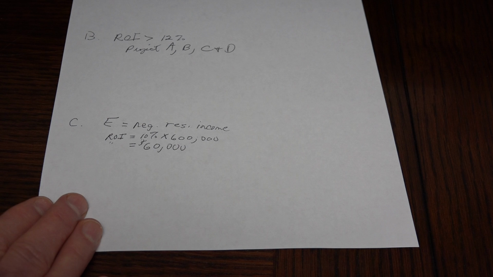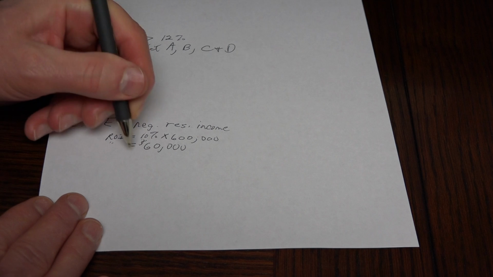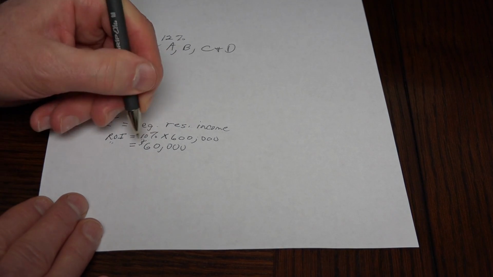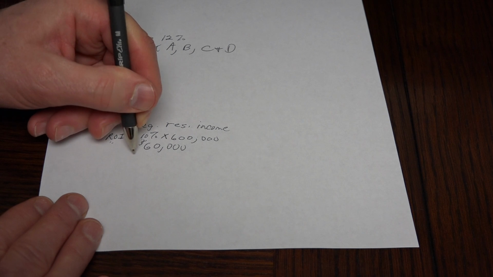So what kind of ROI would you need for a minimum return of, excuse me, 12%? Well, that would simply be the following.